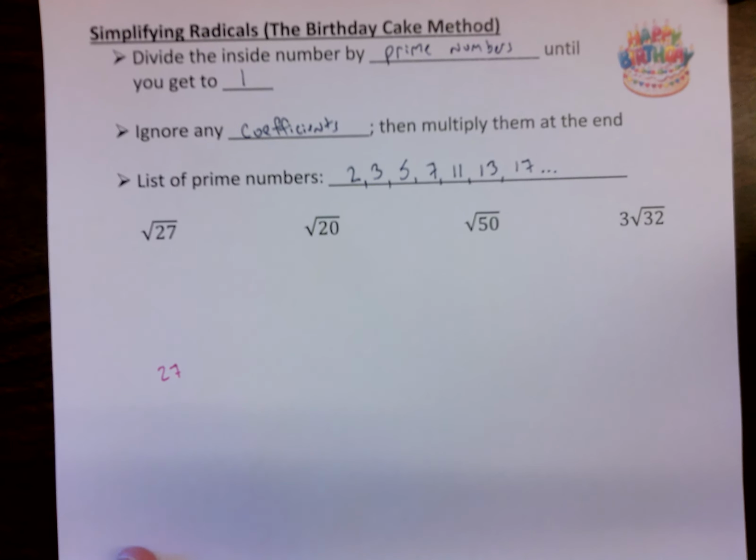All right, and here's what we're gonna do. You know those fancy tiered birthday cakes that they make for wedding cakes or really big fancy parties? Like in Sleeping Beauty, when they're making the cake, it's got all the different tiers. That's what this is gonna kind of look like, okay?